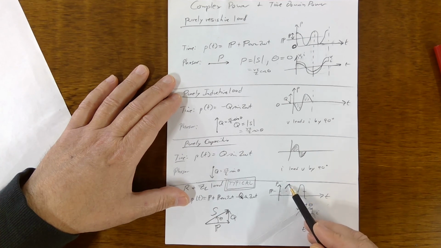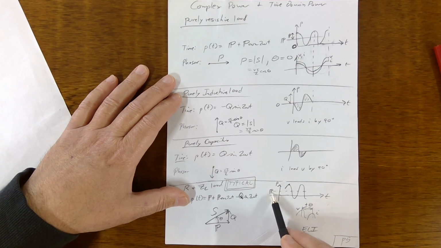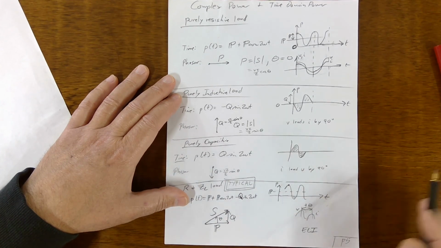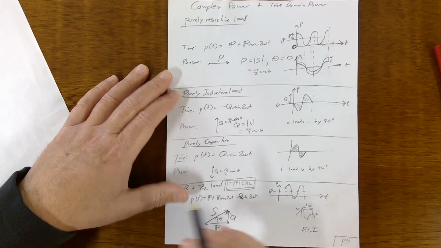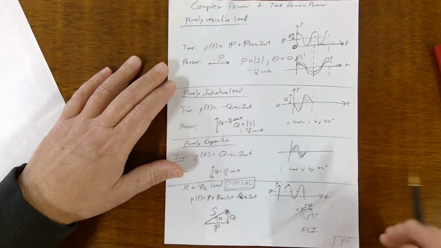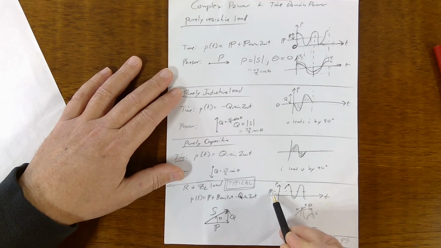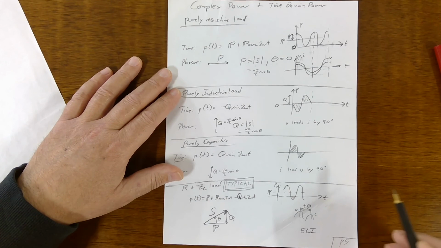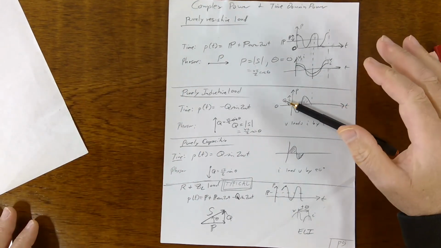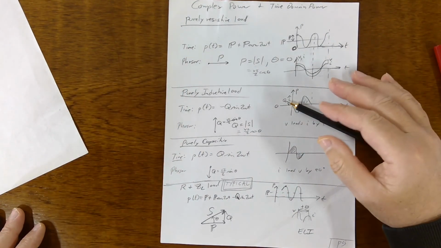So for the most part, most of the time, that is on average, it's transmitting real power P. But for some of the time, it's sending power back to the source. Okay, so most of the power is going to the load, but a little bit's coming back. On average, though, you're sending real power over.